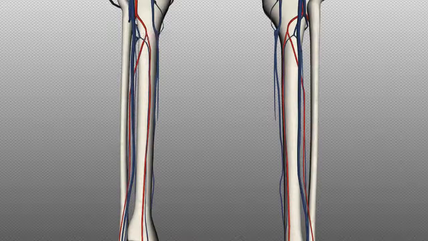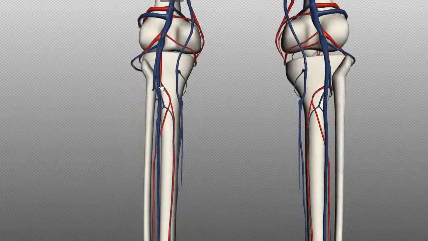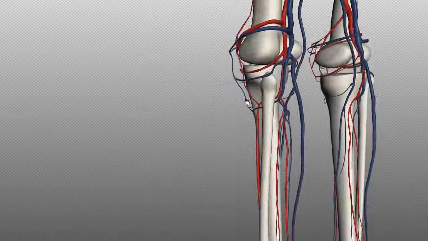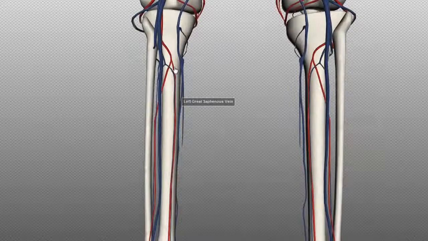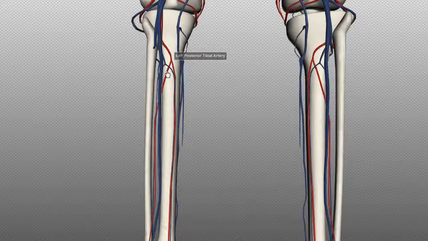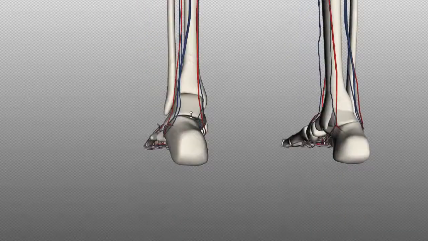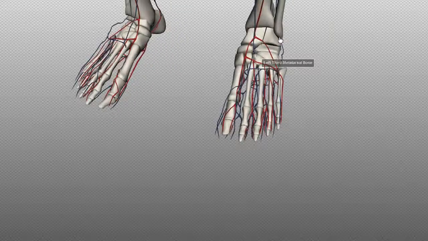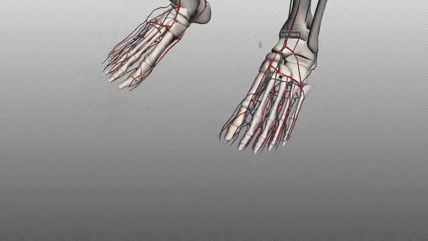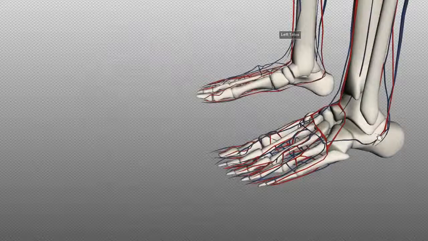on the posterior surface. So just to recap, you've got the popliteal artery, which branches off into the anterior tibial, which winds around onto the anterior surface of the tibia, and you've got the posterior tibial, which descends along the posterior surface of the tibia, and the peroneal artery. So just moving down to the foot, you can see this arterial arch on the foot, which forms from the anterior tibial artery.